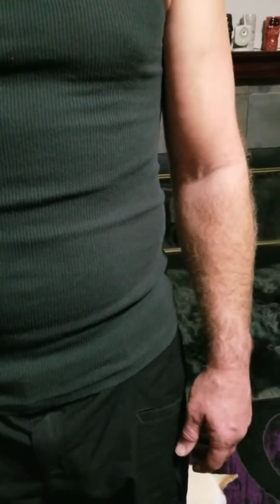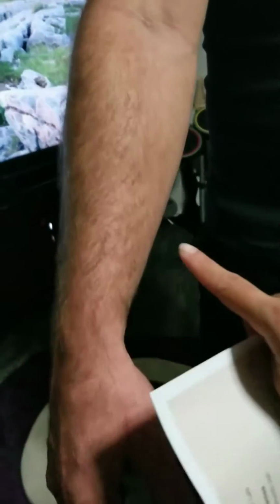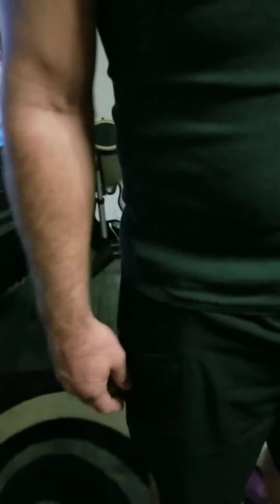The radius is the junction with the carpal bones in the hand and wrist joint. So the radius, take your forearm out, is right here. And then the ulna primarily connects to the humerus at the elbow joint. So it'll be just right next to the radius.